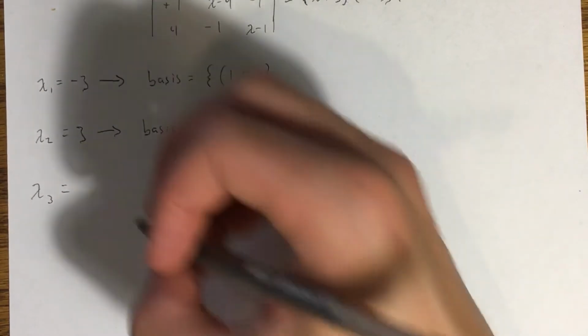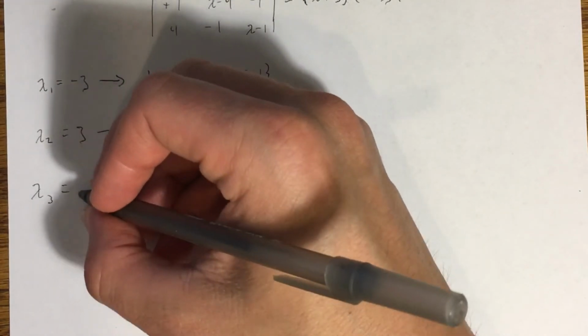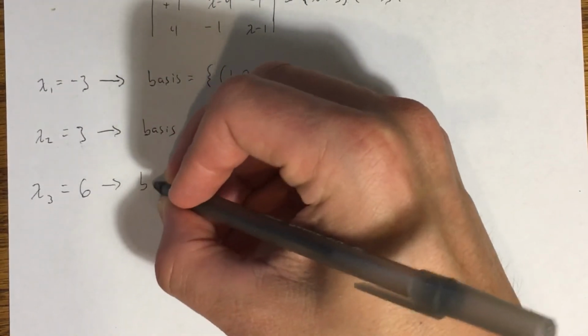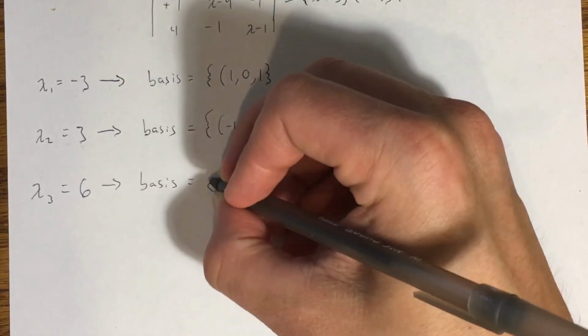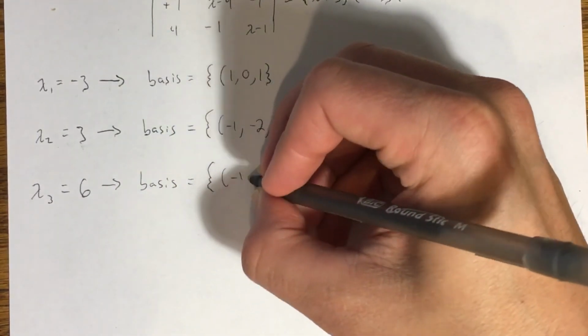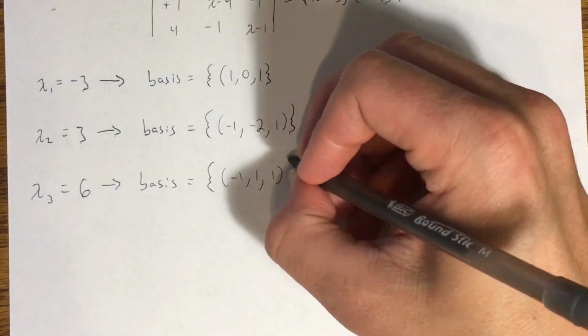Lambda 3 is going to be 6, and the basis that we would get for this eigenspace is going to look like negative 1, 1, 1.